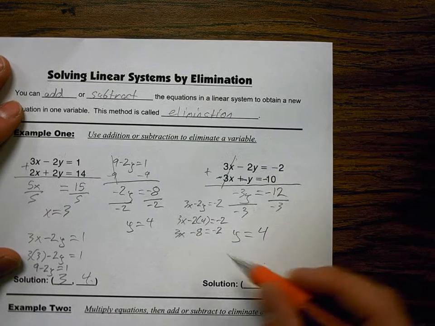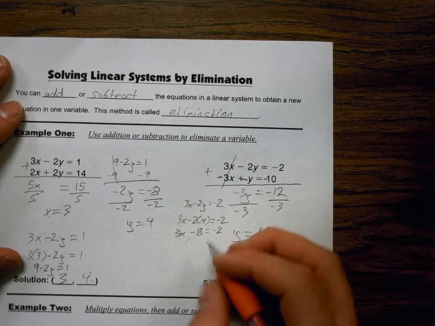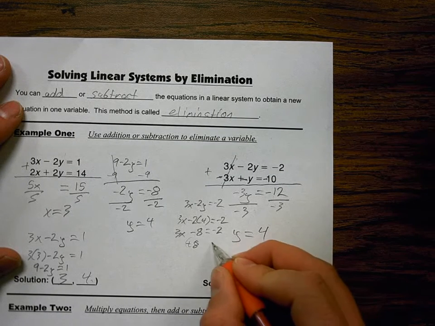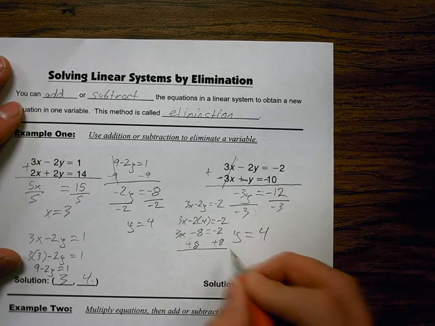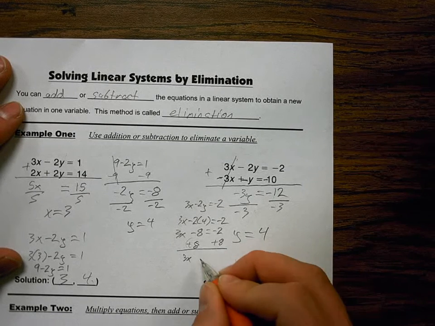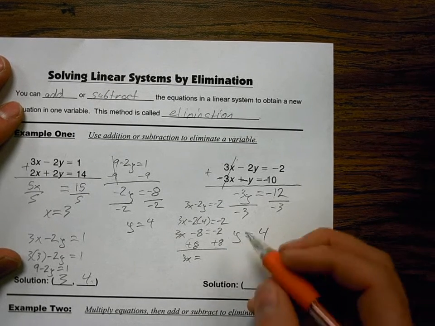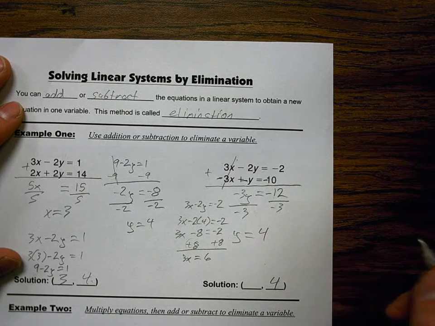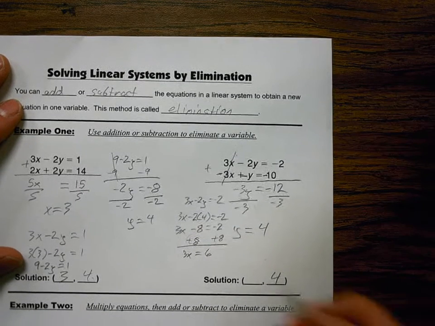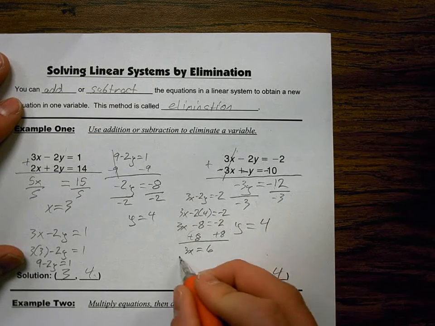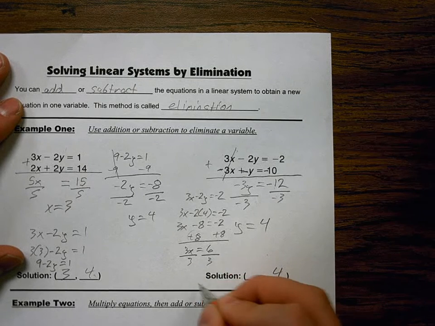Now this is back to solving for x. What's my first step? To both sides. -2 plus 8. 6. What's the inverse of multiplying? So that's why we divide by 3.